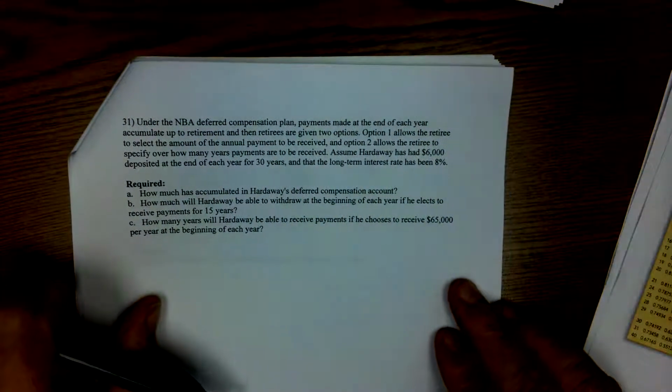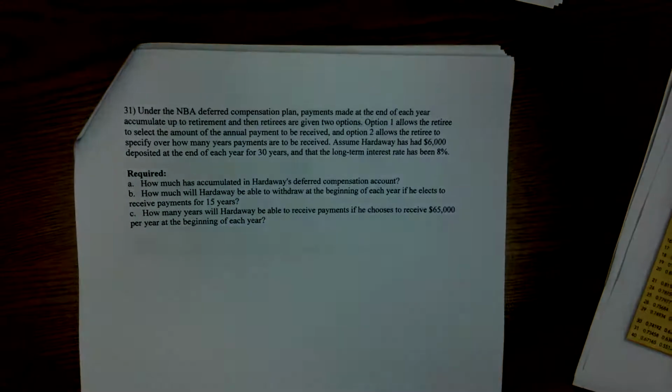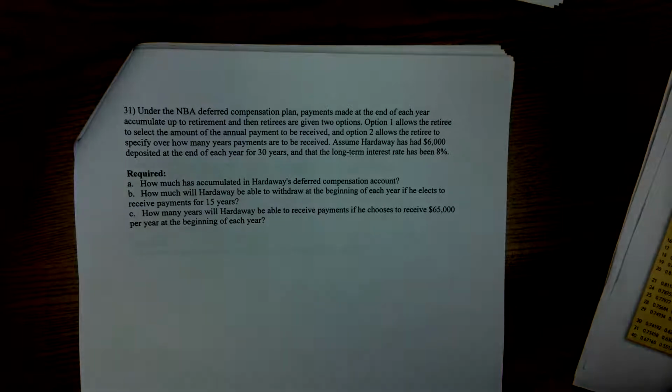All right. So now we'll work some problems. Under the NBA deferred compensation plan, payments made at the end of each year accumulate up to retirement. Then retirees are given two options.